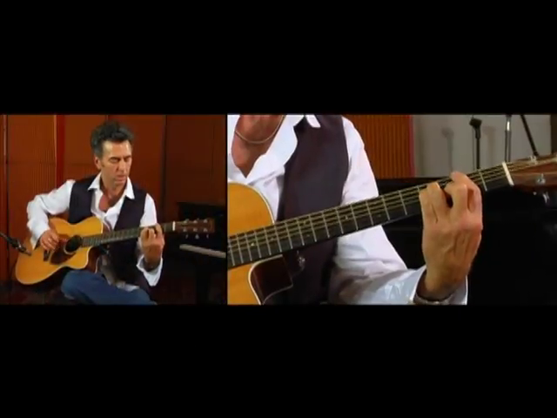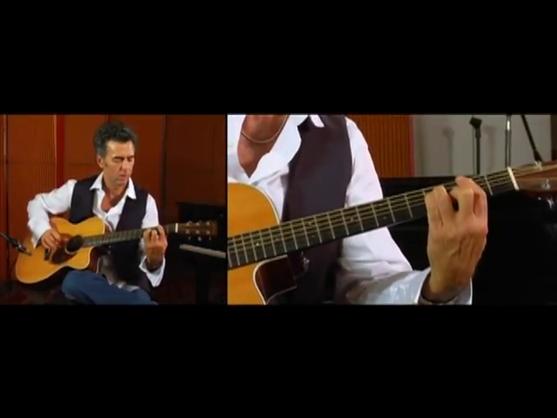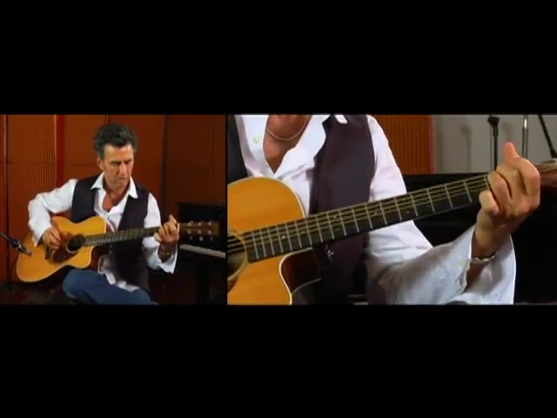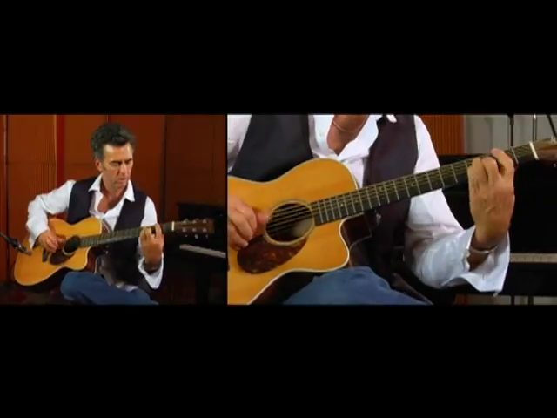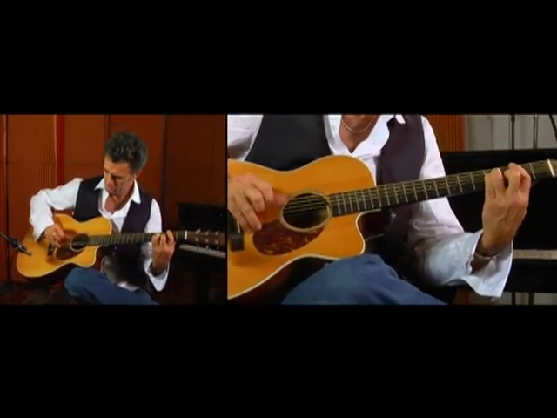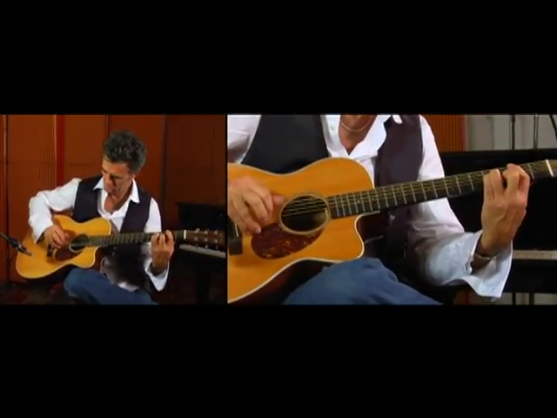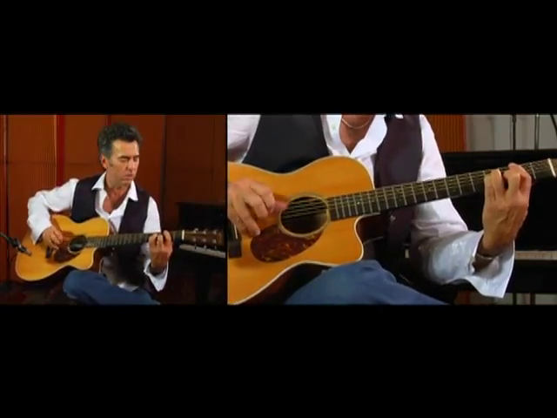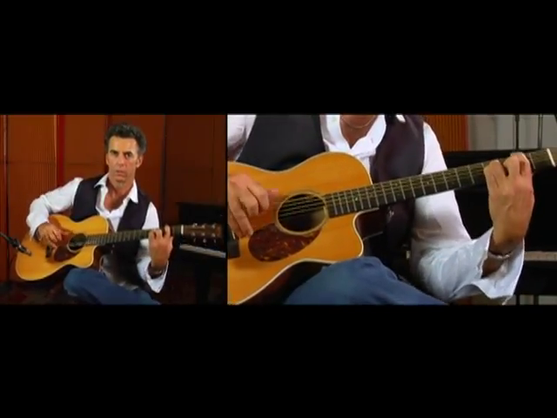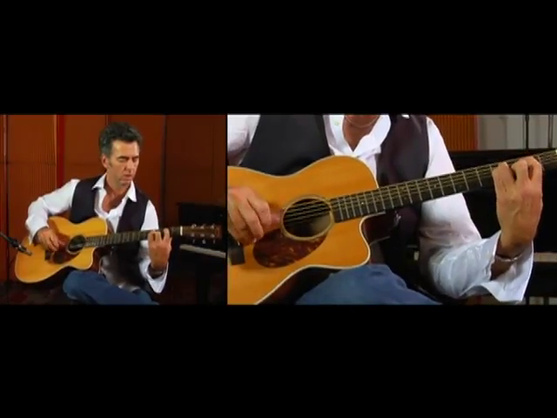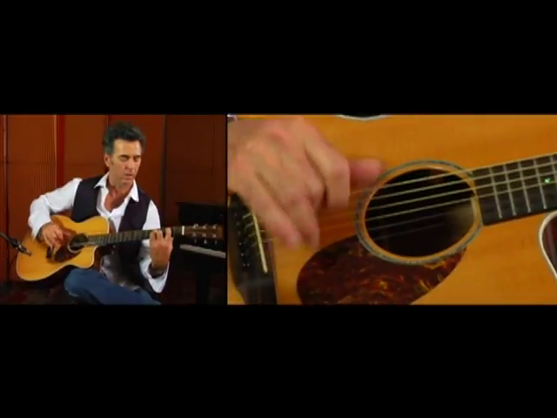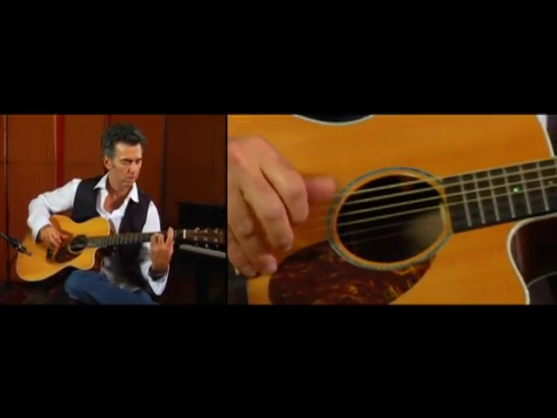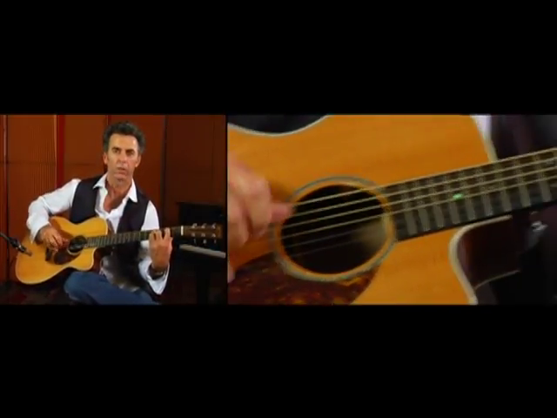And then the finger picking thing, you can alternate with your bass fingers, or you can walk. Harp sound. It's a lot of sound.